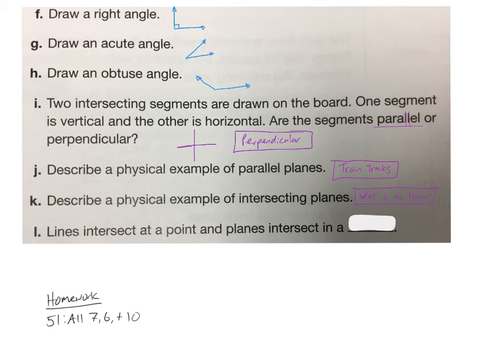Lines intersect at a point. So two lines, when they intersect, intersect at a single point. It's the only thing they have in common. But it says planes intersect at a blank. Well, think about the wall and the floor where they touch. There is a line at the corner that goes all the way through. That line, where the floor and the wall touch, is both on the wall and on the floor. So the answer to this question is a line. So lines intersect at a point, planes intersect at a line.